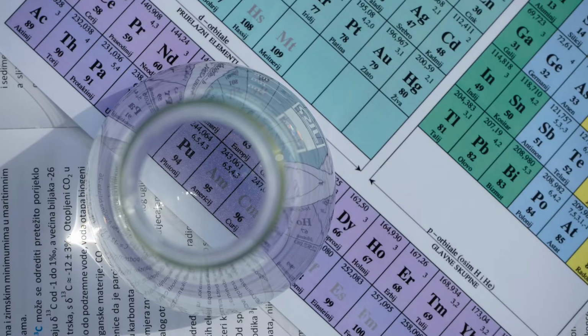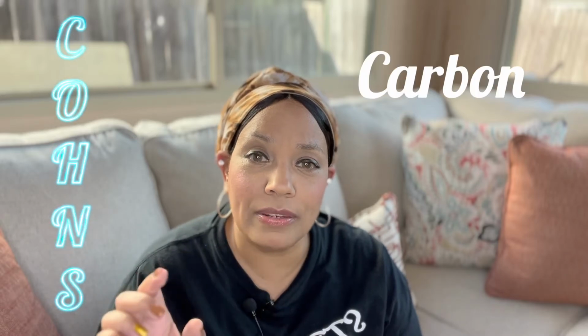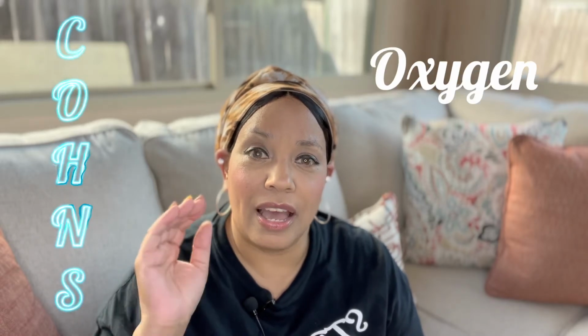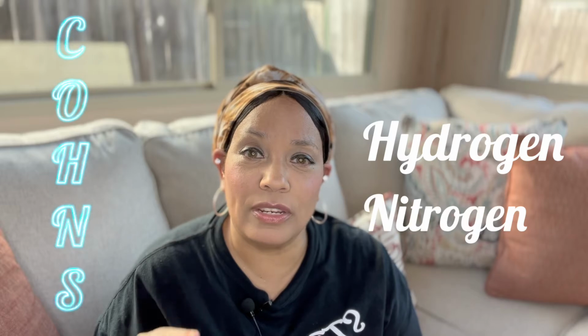The amino acids are made up of elements, but these are 5 major elements that make up the hair strand. I call it CONHS, it could be cons, however you want to pronounce it, but the 5 elements are carbon, oxygen, hydrogen, nitrogen, and sulfur. COHNS.